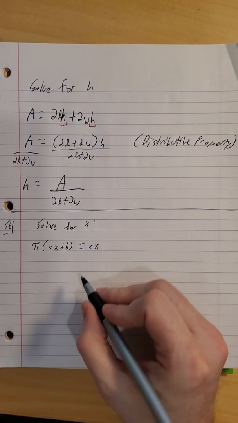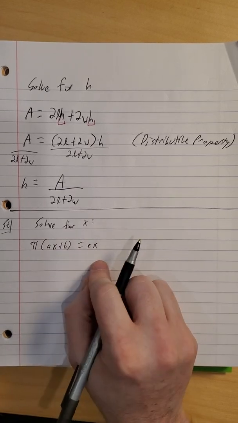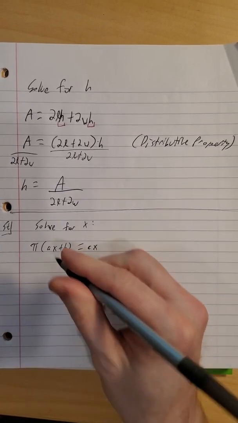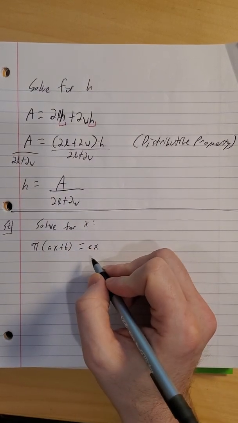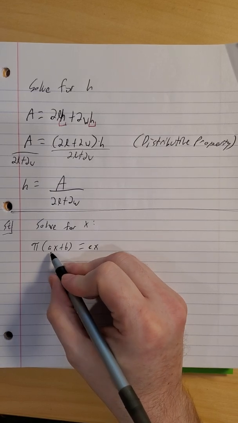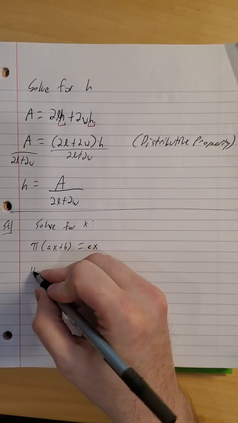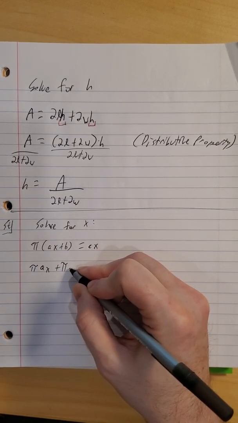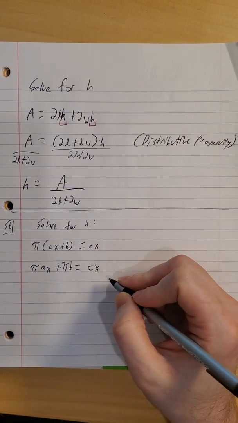Okay, welcome back. So this time, notice the variable they wanted isolated is on both sides. So I'm going to have to fix that before I do really anything else. So to get this over to the other side, I need to knock down these parentheses using our friend the distributive property again. So we have pi ax plus pi b is worth c times x.